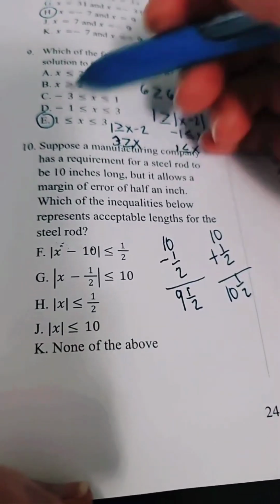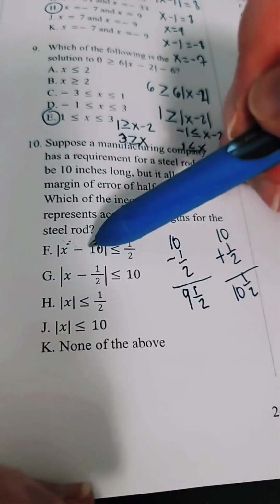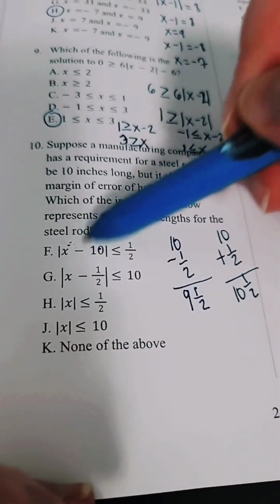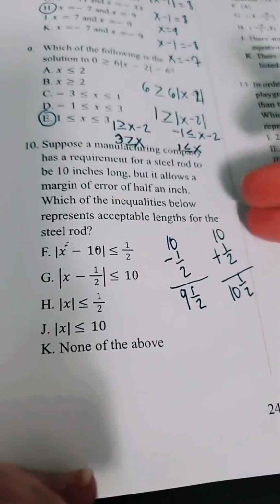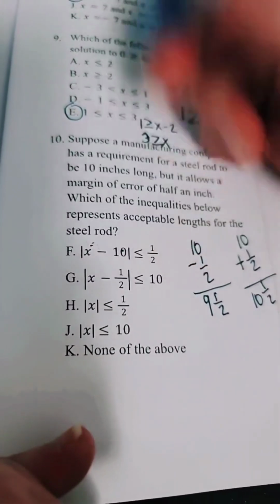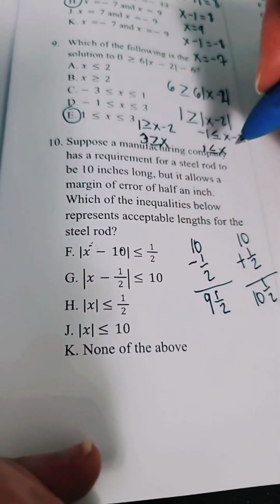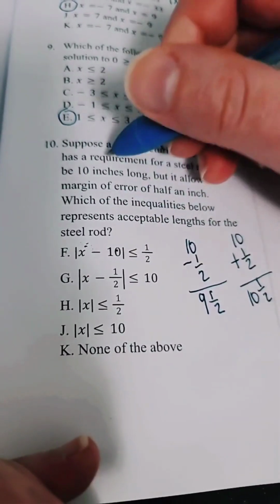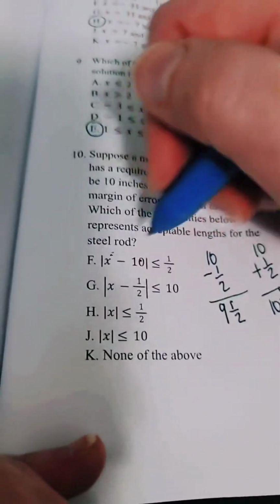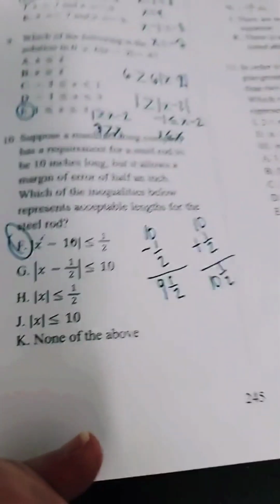And then for the 10.5, you would say, okay, 10.5 minus 10 would be 1/2, so that is less than or equal to 1/2. So you could plug in to see as well, or you could just read it with the context of the problem: the margin of error is 1/2, and the requirement is that it's 10 inches, and that's what this one says, F.